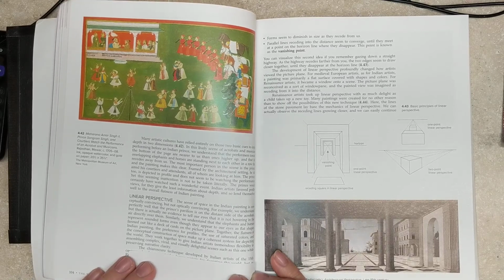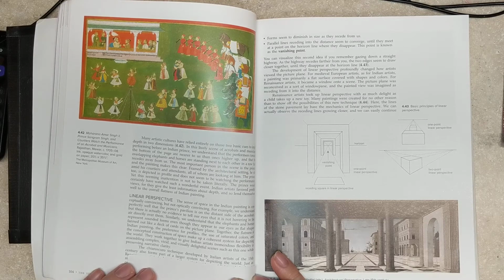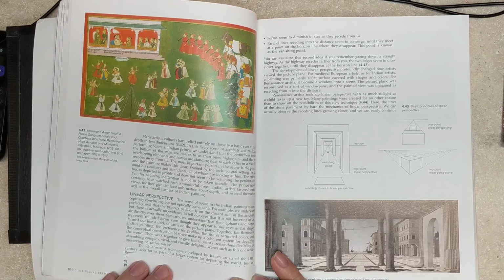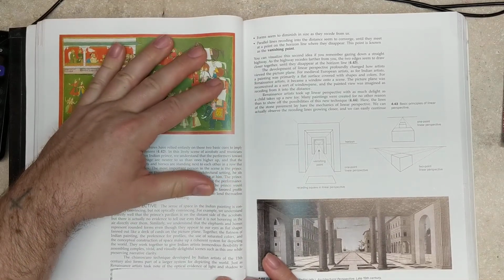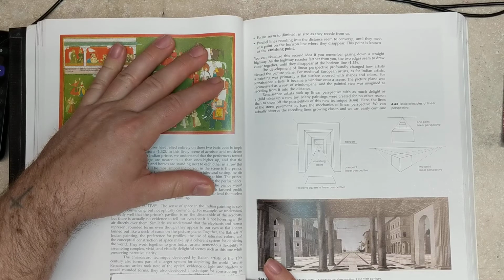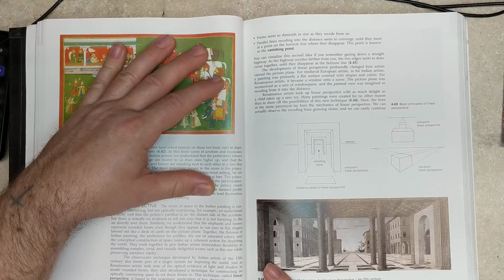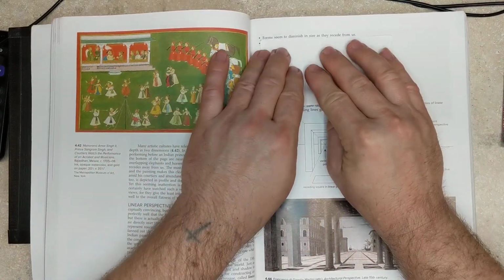The chiaroscuro technique developed by Indian artists of the 15th century also forms part of a larger system for depicting the world. Just as the Renaissance artists took note of the optical evidence of light and shadow to model rounded forms, they also developed a technique for constructing an optically convincing space to set those forms in. This technique, called linear perspective, is based in the systematic application of two observations.